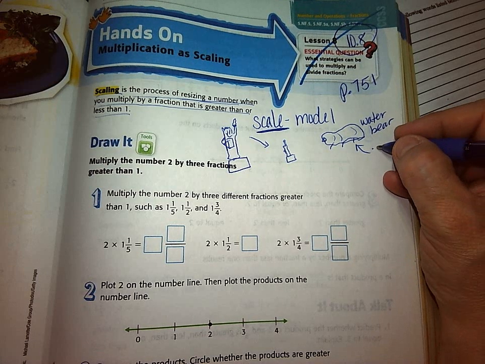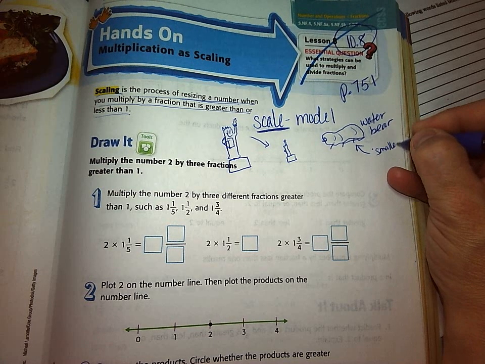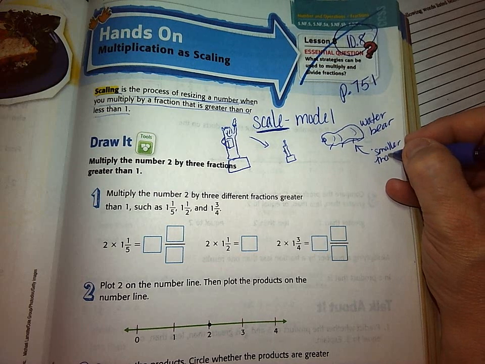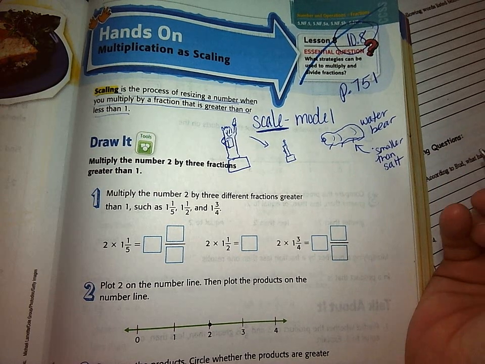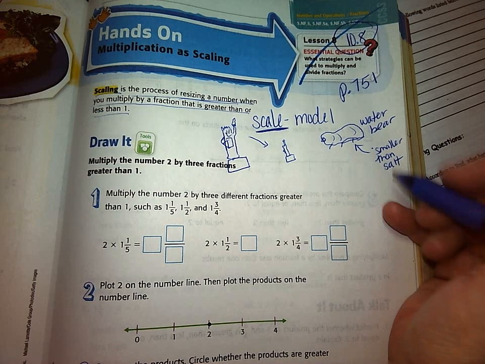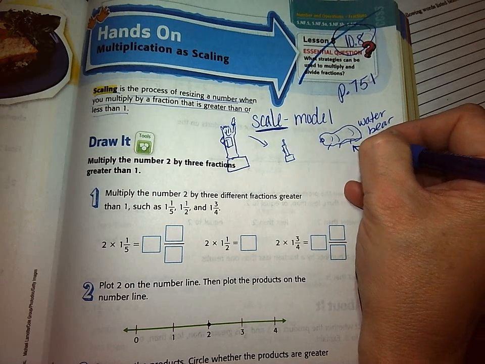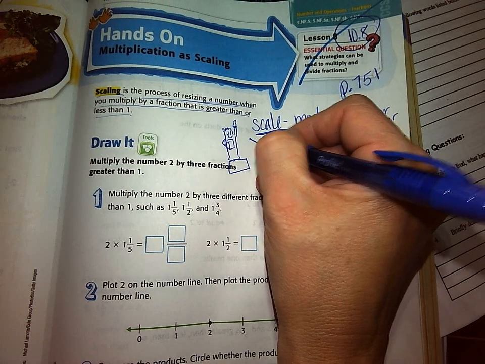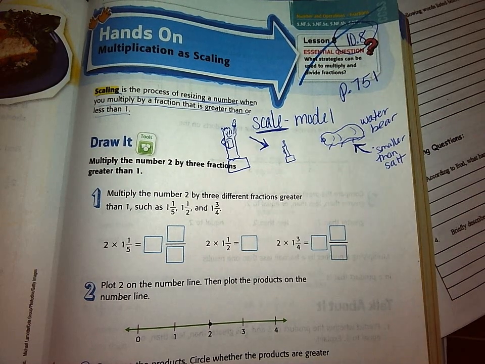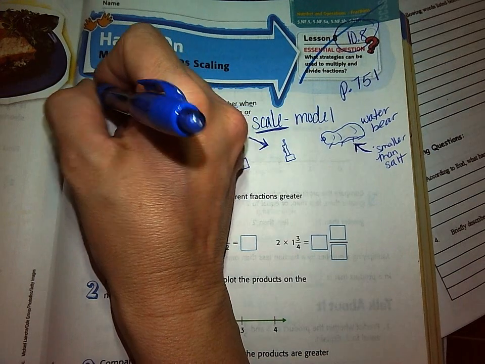In order to see it and understand its proportions, you have to make a scale model of it, but much bigger. So there are models that get bigger and models that get smaller, and that is the process of scaling.